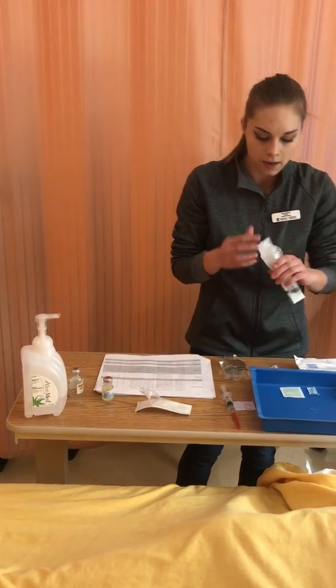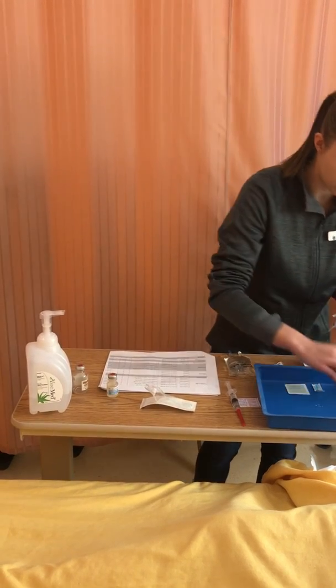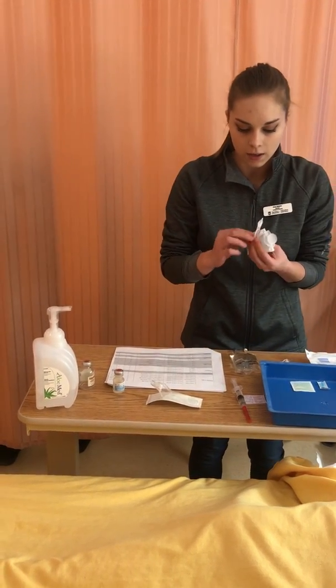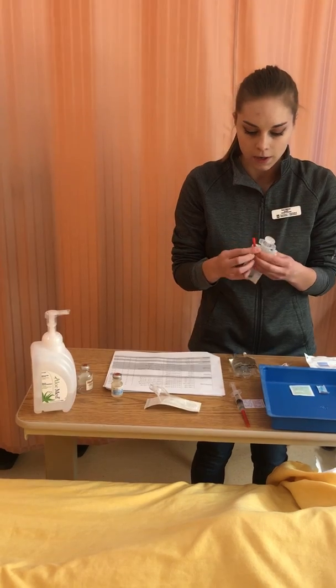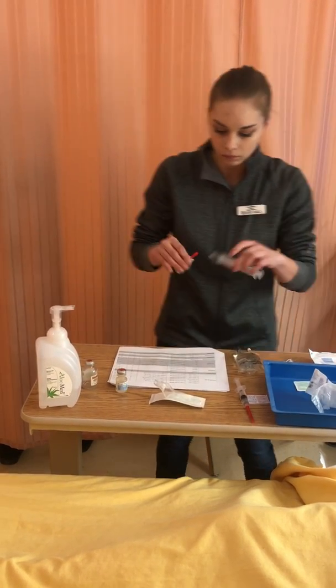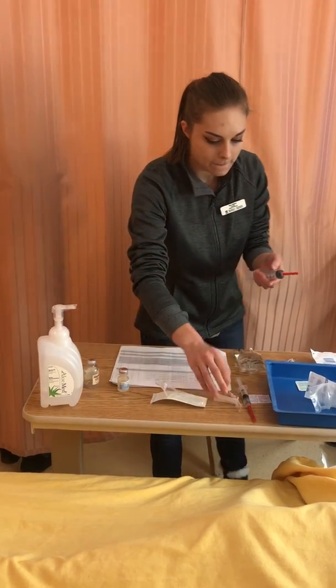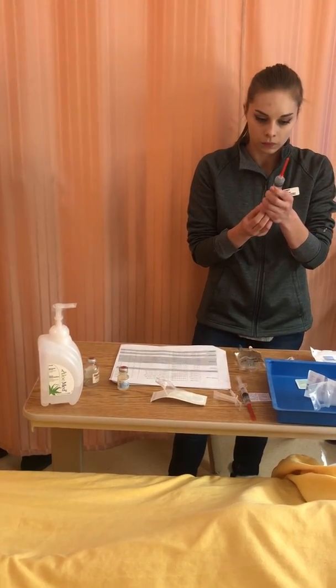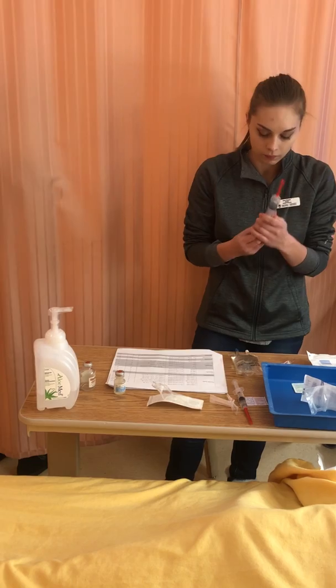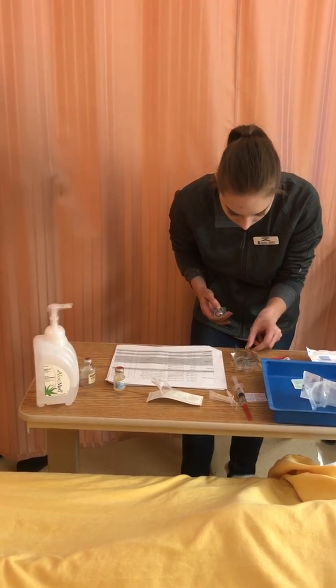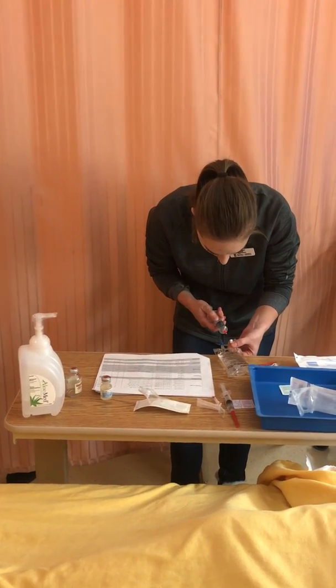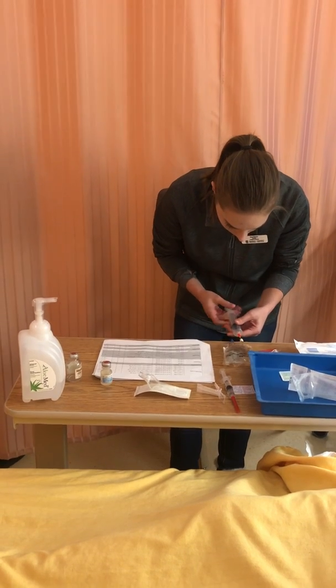I have my 30 ml syringe. So now I'm ready to go, along with my blunt needle. Once I get in, I'm going to do a quick safety check to make sure that there is no equipment on the floor. My patient is not in any form of distress, and that is what I see right now. I'm going to do my hand hygiene.